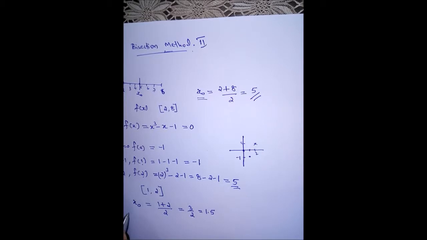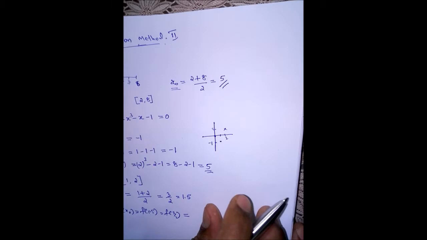Now again we take x0 equal to 1.5, then we find f of x0 equal to f of 3 by 2. Now you can substitute that value in the f of x equation.